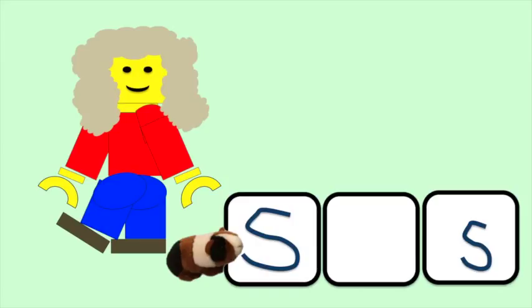That was a very tricky one. I hope you got it right, but don't worry if you didn't. You'll soon learn how the letters fit into the boxes.